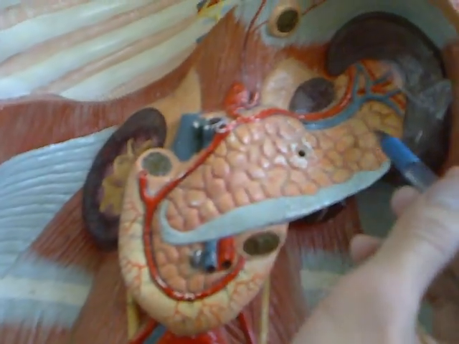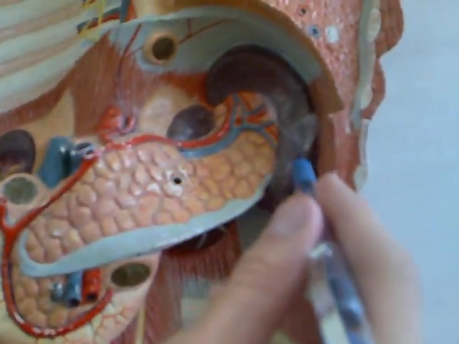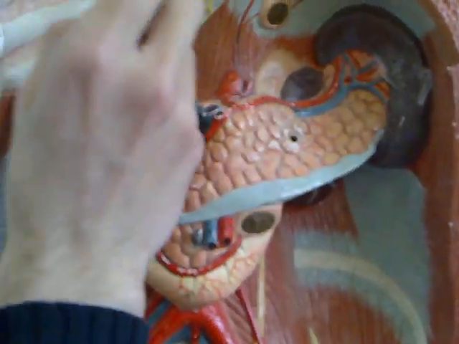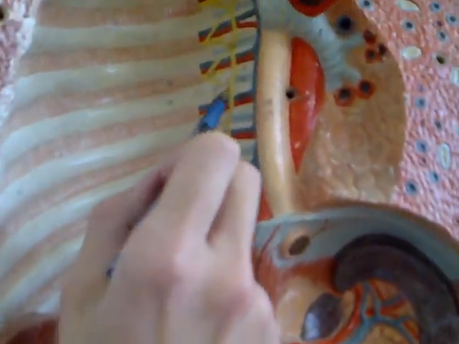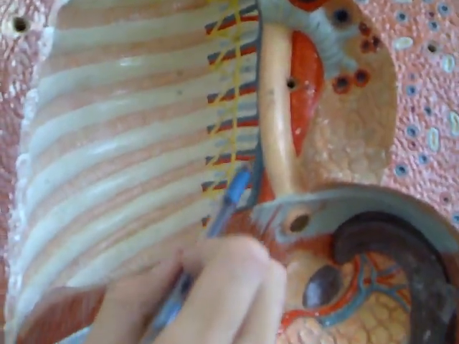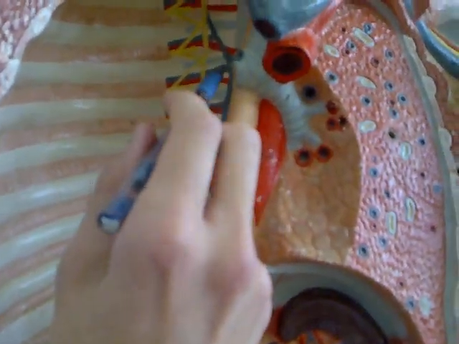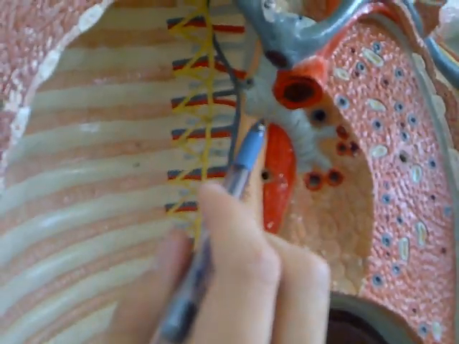Yes, by the way, these are the superior mesenteric vessels, artery and vein. And this is the head, the body, and the tail of the pancreas going to the hilum of the spleen. And this is the sympathetic trunk. Okay, and I believe this is the azygos vein draining into the superior vena cava. Okay, so.